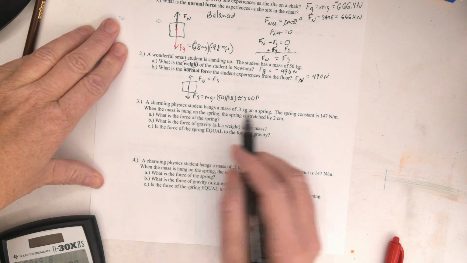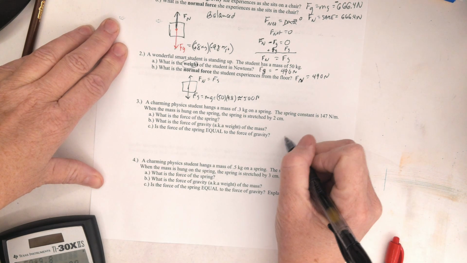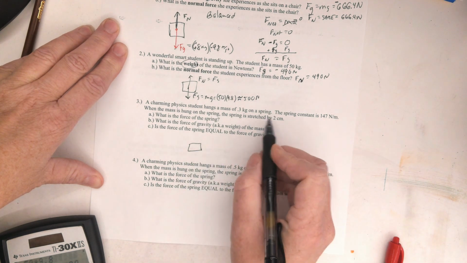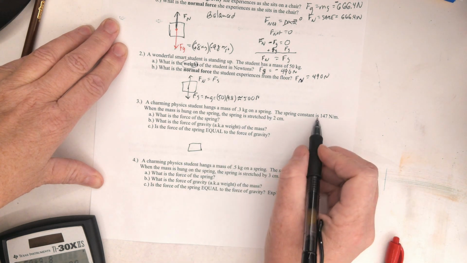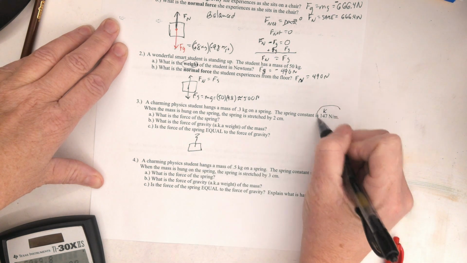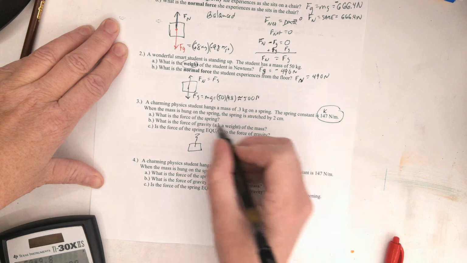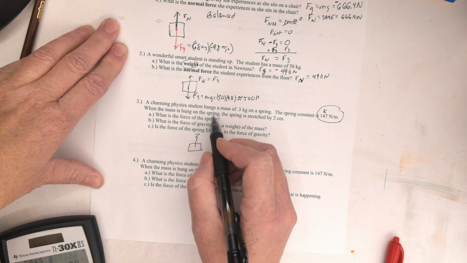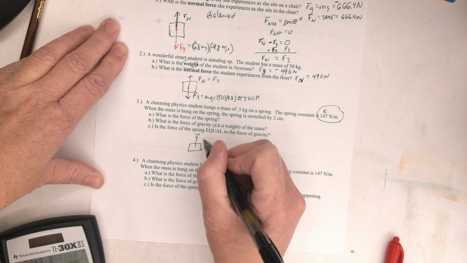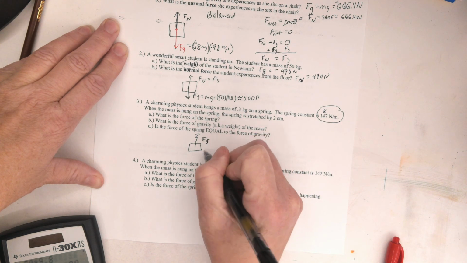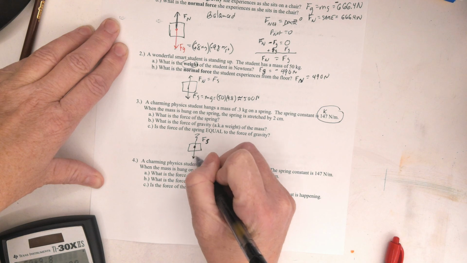So, charming physics student hangs a mass. I got to draw a free body diagram. So, hangs a mass on a spring. Spring constant, that's your K, is 147 newtons per meter. Notice the unit, newton divided by meter. When the mass is hung, the spring stretches 2 centimeters. So here's your force of spring, it's an S, and here's your force of gravity.